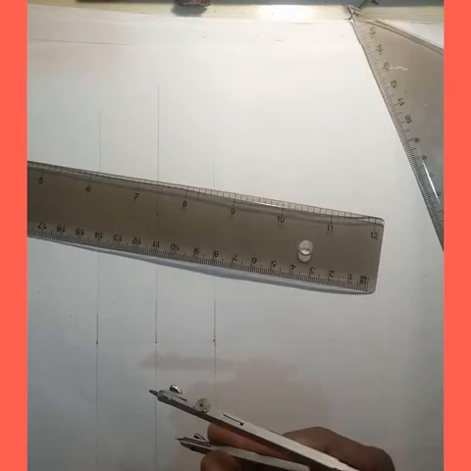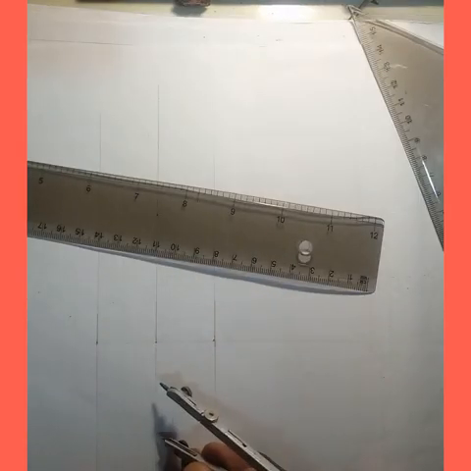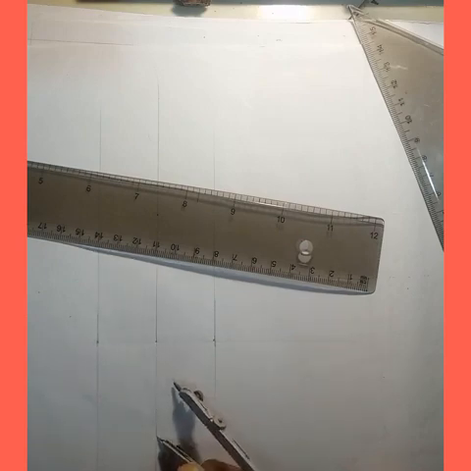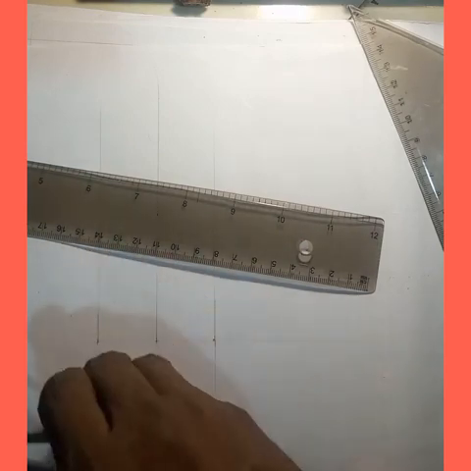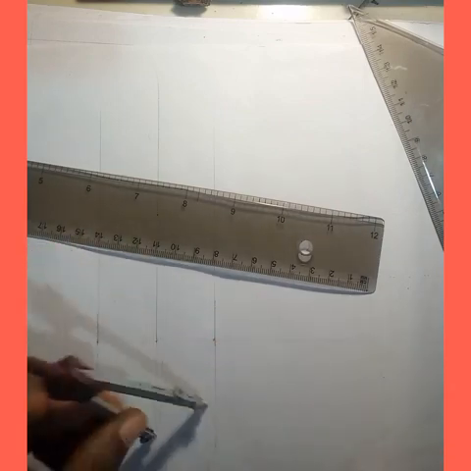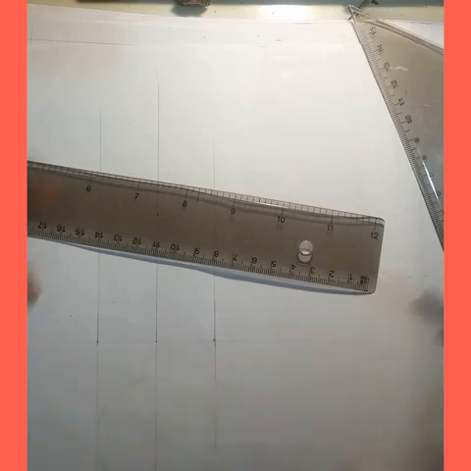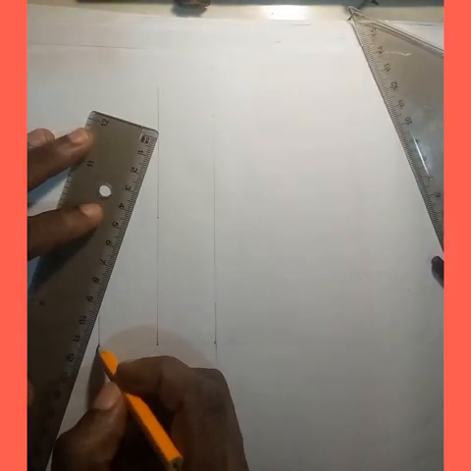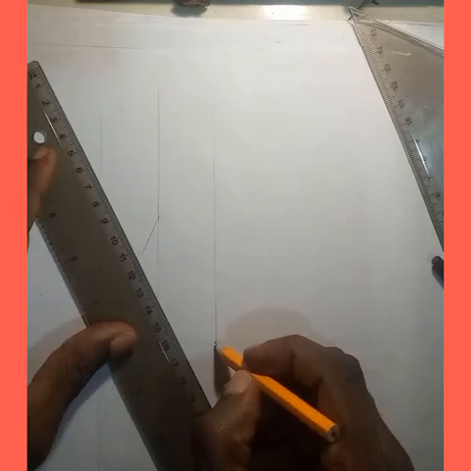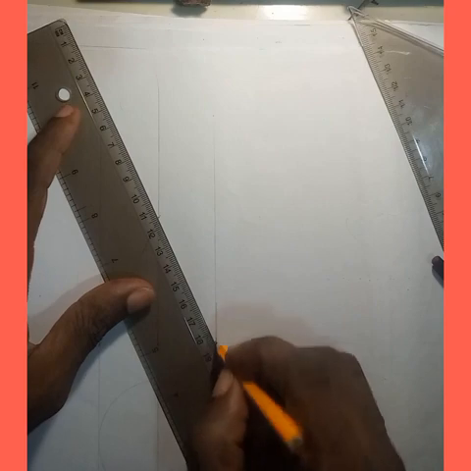From any point here as the center, you can draw your circle, and that will be the plan of the cone. Now from here to here is 65, so we can complete the cone. You join from this place to this place, and then from here to here.